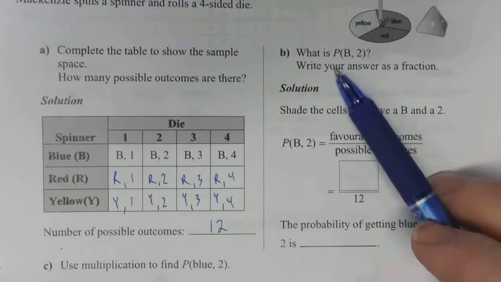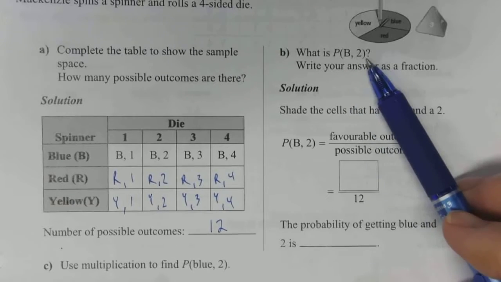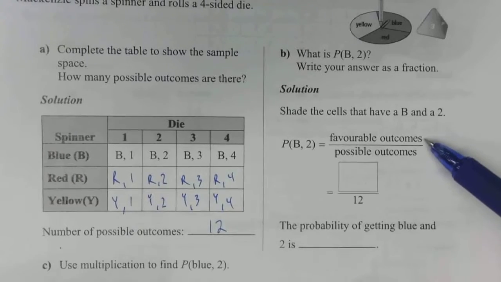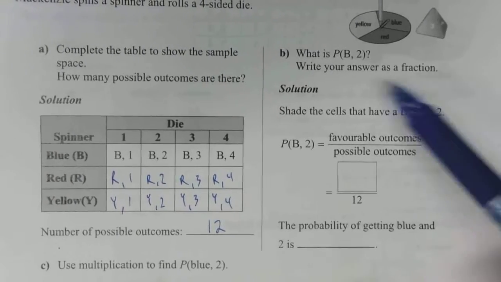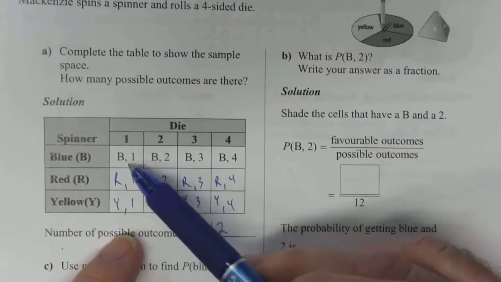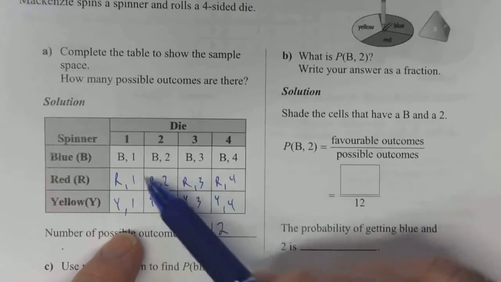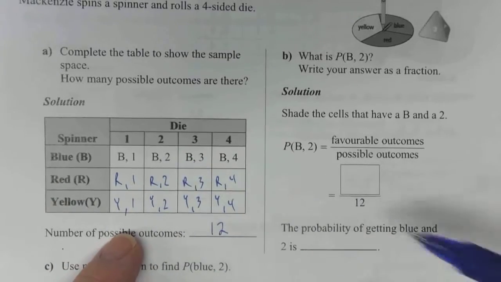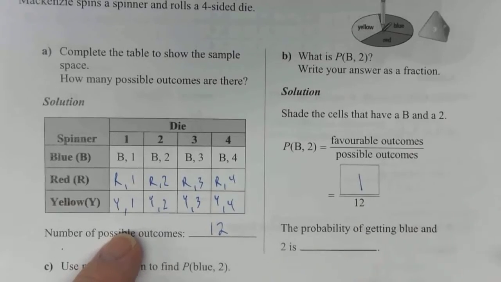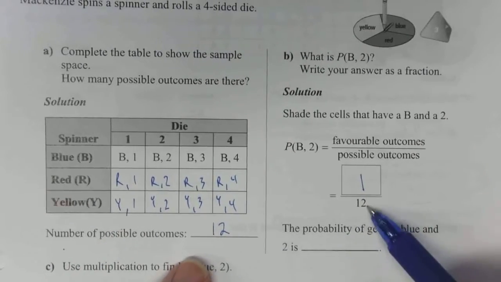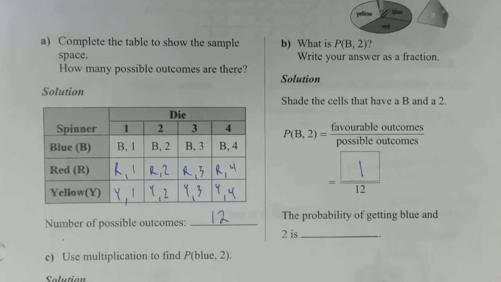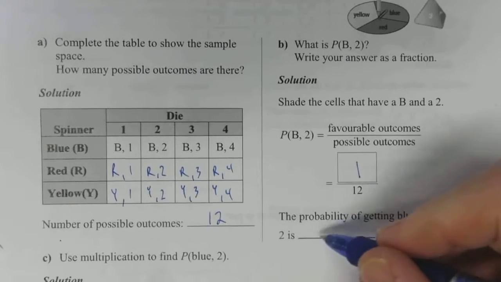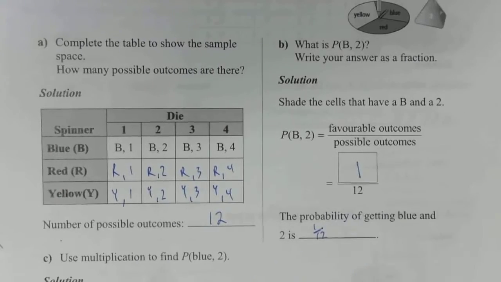Part B. What is the probability of spinning blue and rolling a 2? Write the answer as a fraction. Well, to do that, the fraction is favorable outcomes over possible outcomes. So B2, all the B's are across here, so it won't be in one of these bottom ones. B2 is just this option right here. It only appears once in this table. So our favorable outcome there is 1. Possible outcomes we already said was 12, so that's the bottom of our fraction. So the probability of spinning blue and rolling a 2 is 1 out of 12.